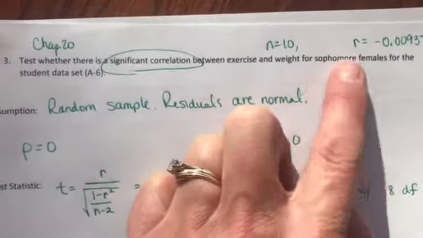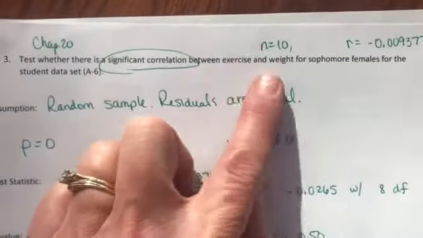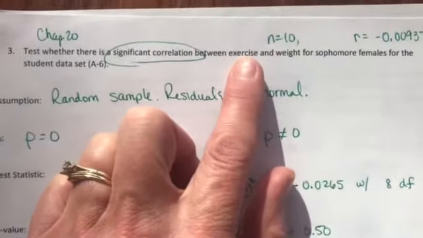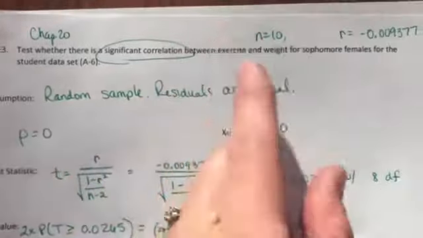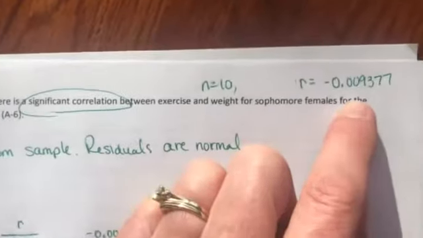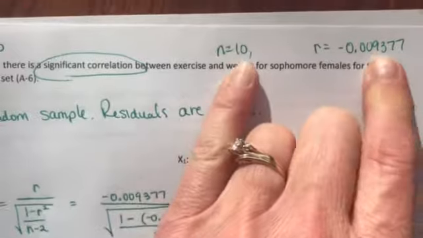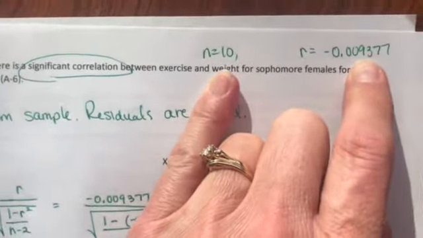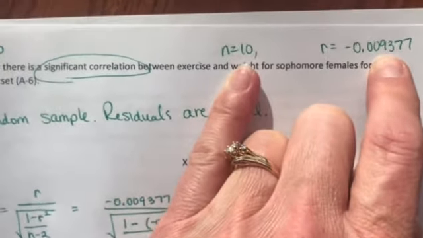So this is 2 variable data. It doesn't matter which column you put what. So you can put your exercise in column 1 and then your weight, or vice versa. Either way, you should get the same R value. So I needed these 2 values before I could actually start to write up my conclusion.